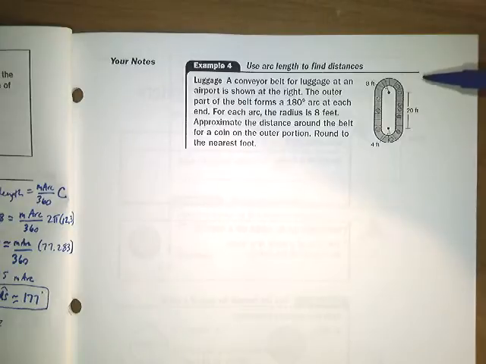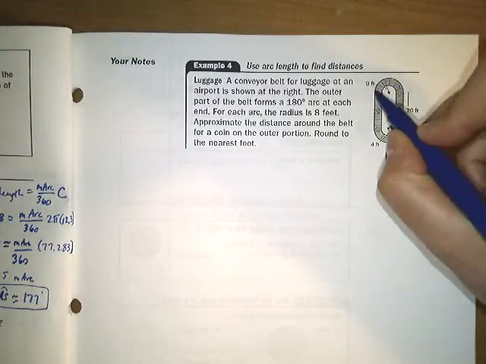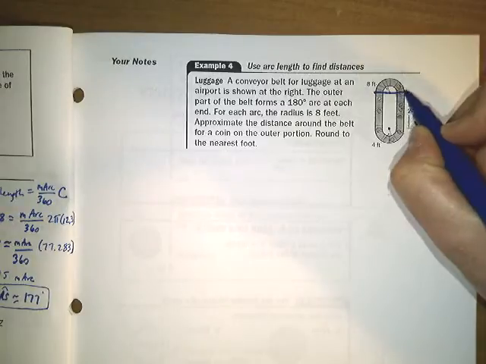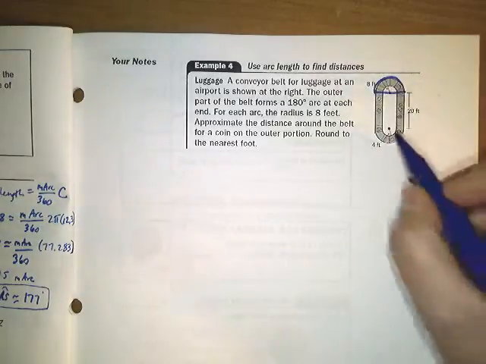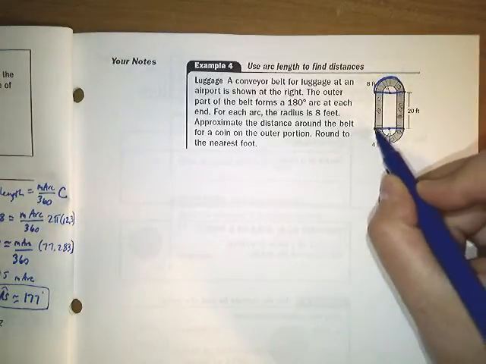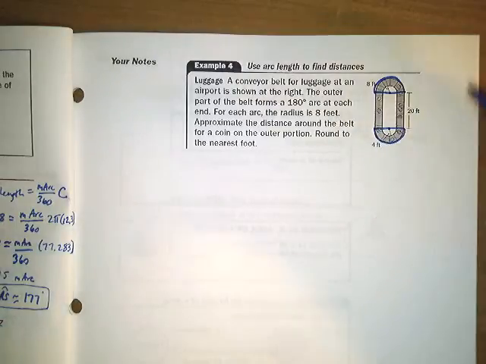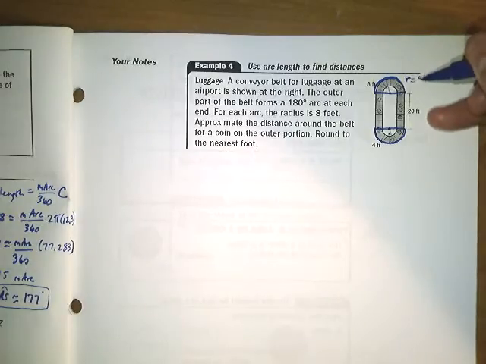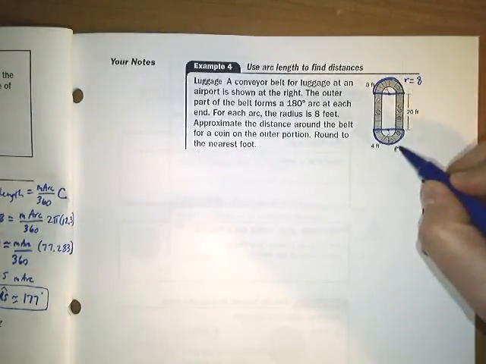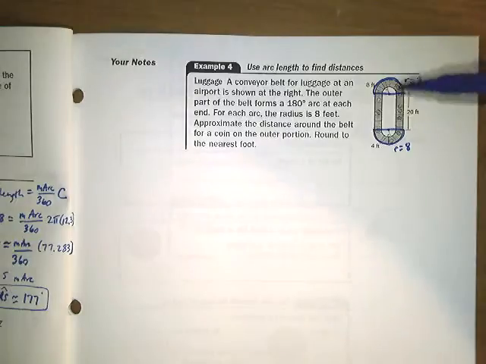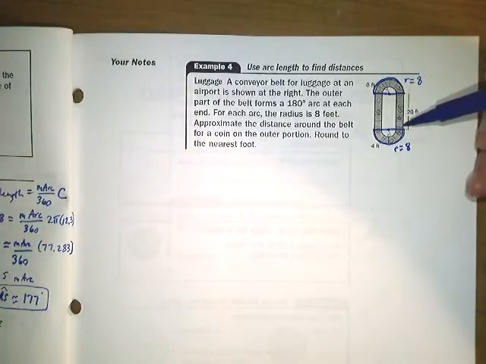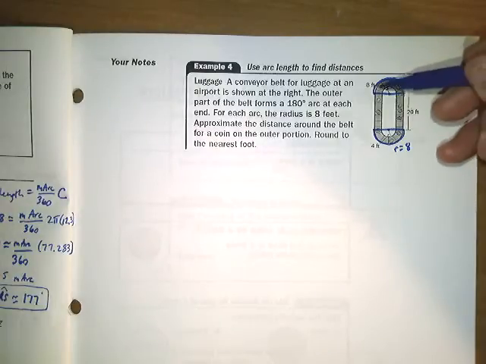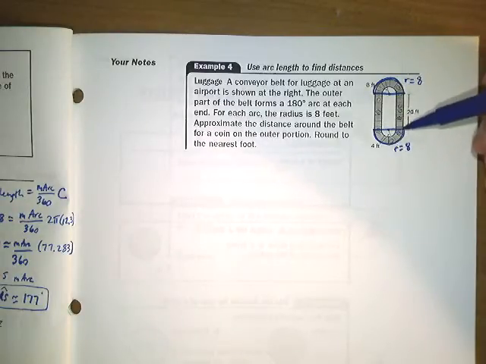And it says that on this side, basically this is half a circle over here, and this is a perfect half circle over here. So it says that the radius of these circles is 8. And they want to know, if you stick a coin on the outside edge of this conveyor belt and the coin travels around the outer edge one full time, how many feet would it go?